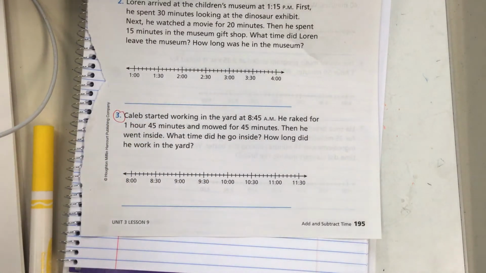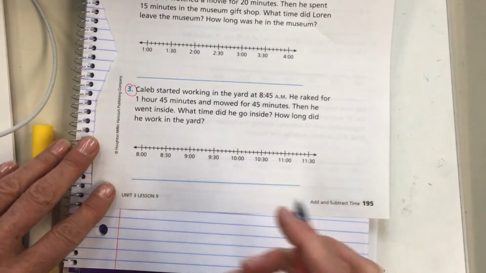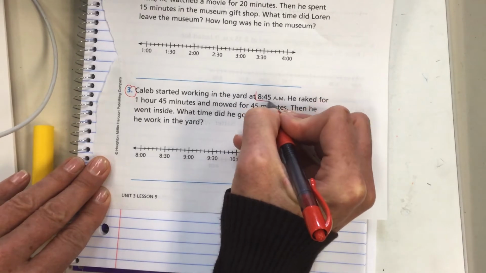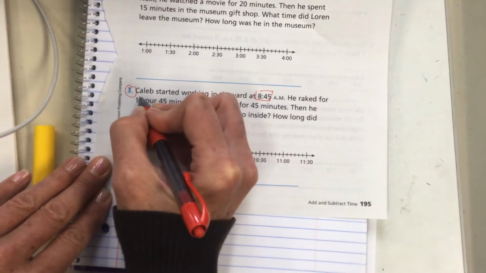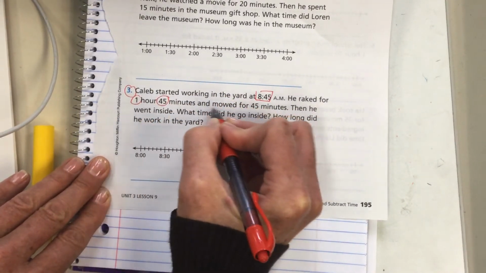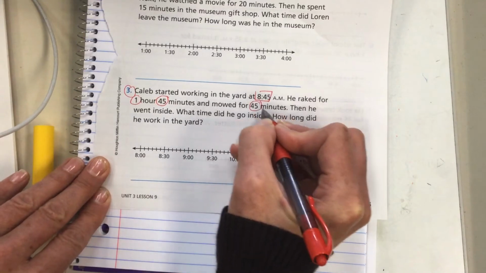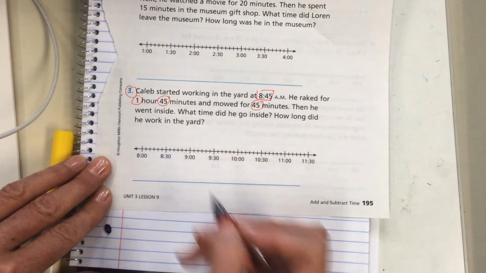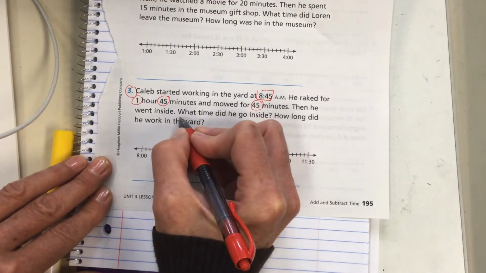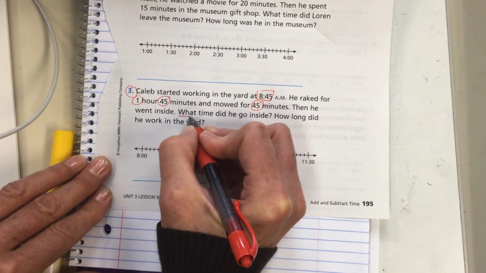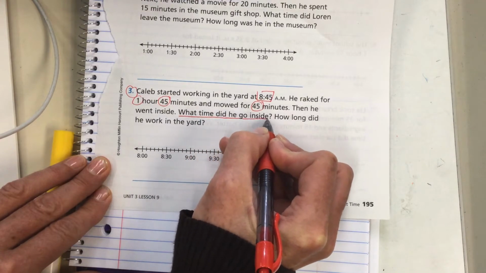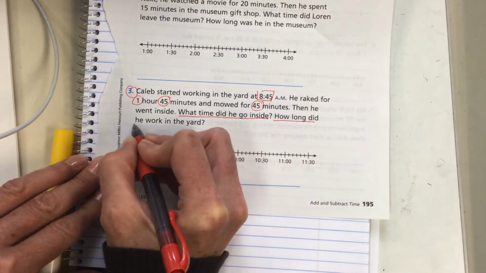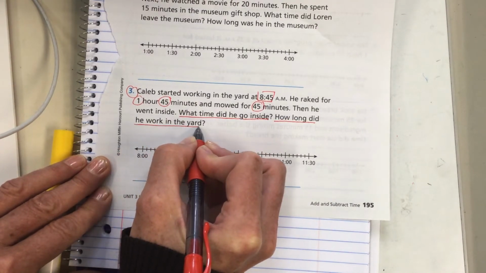I'm going to go ahead and do number 3. This one was Caleb's, starting working in the yard at 8:45 a.m. He raked for 1 hour and 45 minutes, and then he mowed for 45 minutes. He did 2 things in the yard. Then he went inside. Then I have to answer 2 questions. What time did he go inside? And how long did he work in the yard?